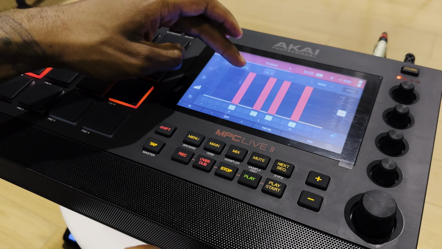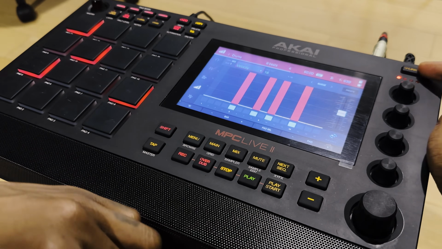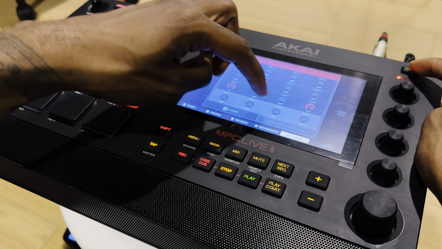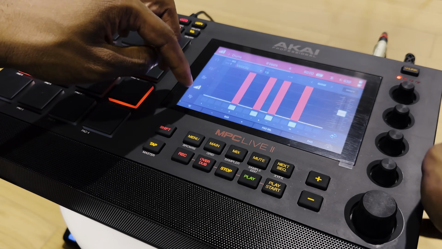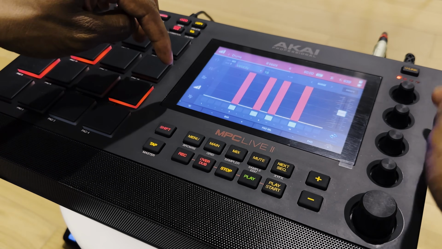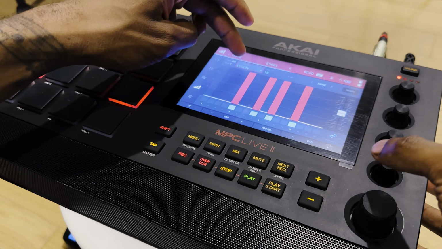Now, where it says velocity, I'm gonna show you something with the Q links. With the Q links, you're able to control the velocity. So if you hold down Q links, you can see that it says step 1, step 2, step 3, step 4. And it's just correlating to the actual steps at the bottom. So the Q link controls the different faders for the different options of the parameters.